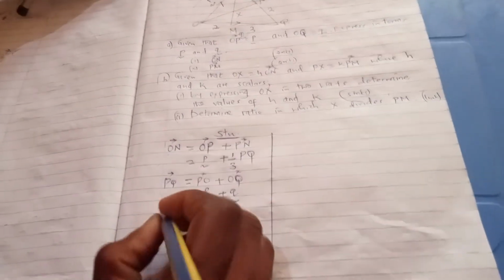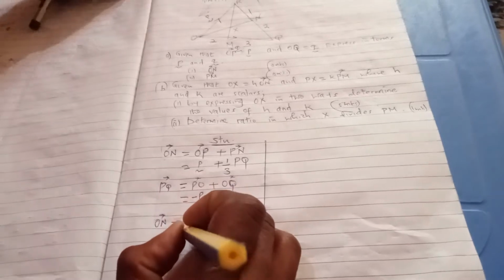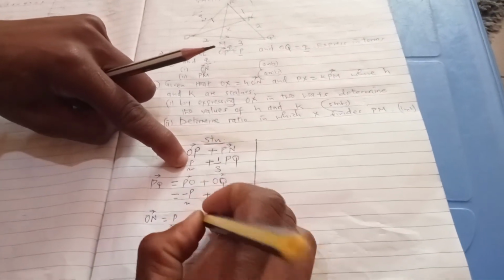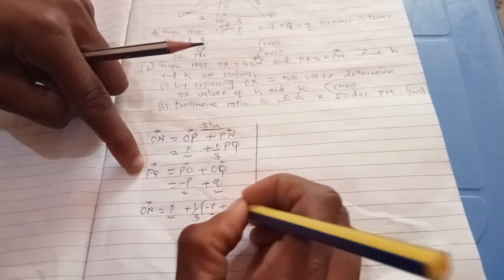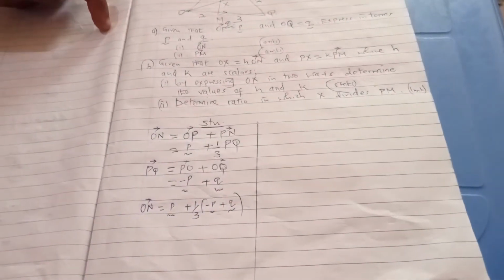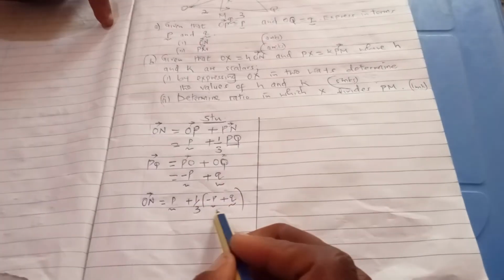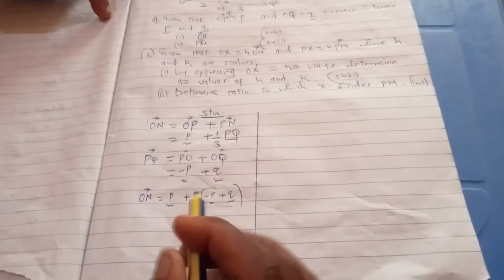So now our ON will be P plus a third of PQ, which is negative P plus Q. I have to introduce a third.